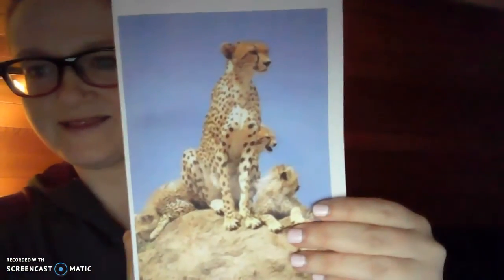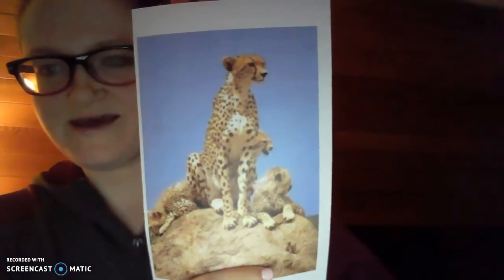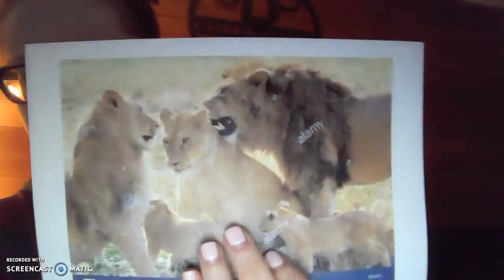You could choose family settings, like this one, or this family, and talk about the family dynamics in the photo. What do you think the mom is feeling? How do you think they get along? Things like that.